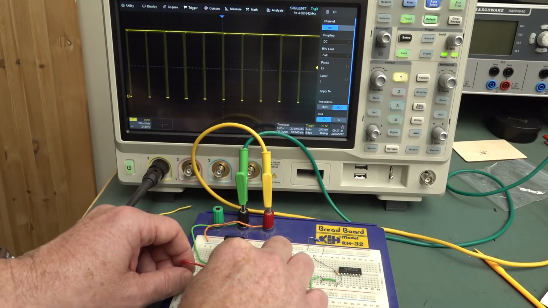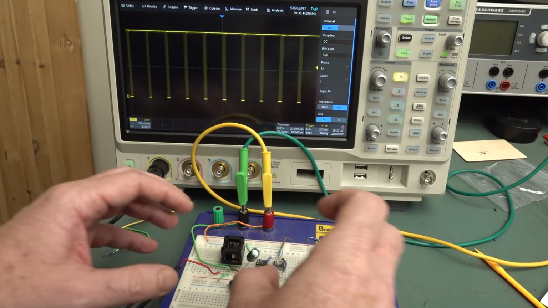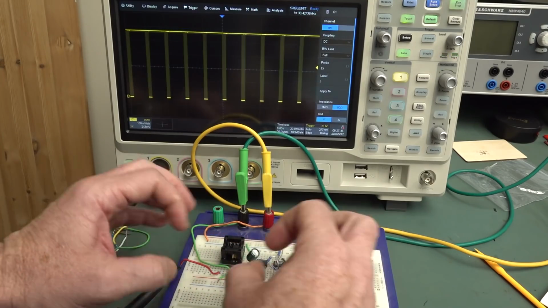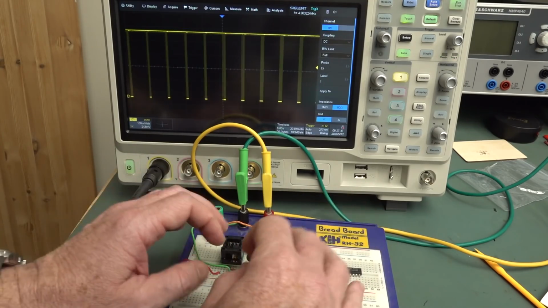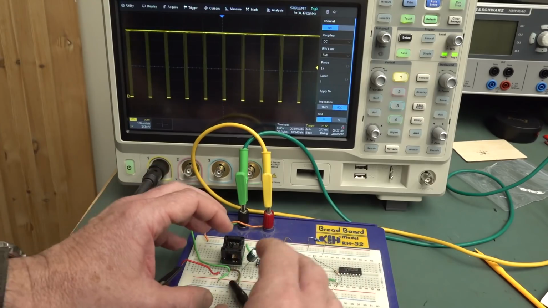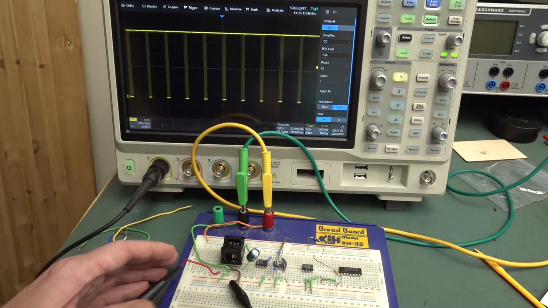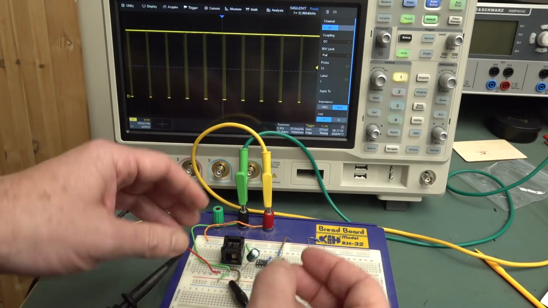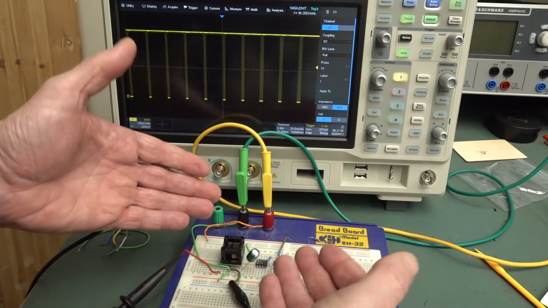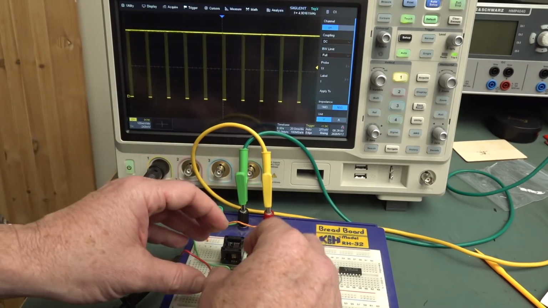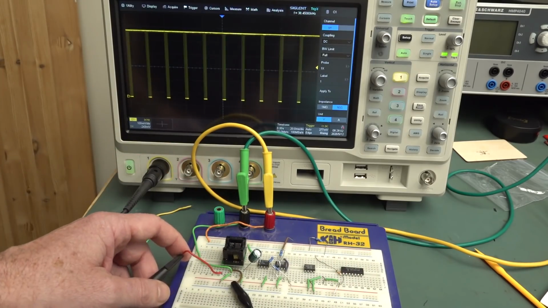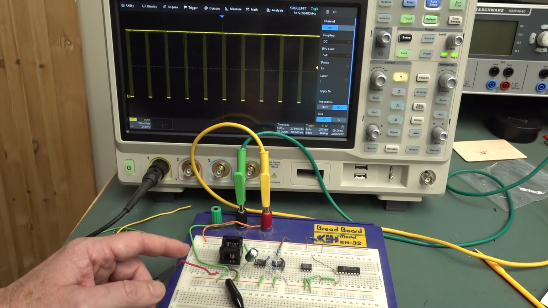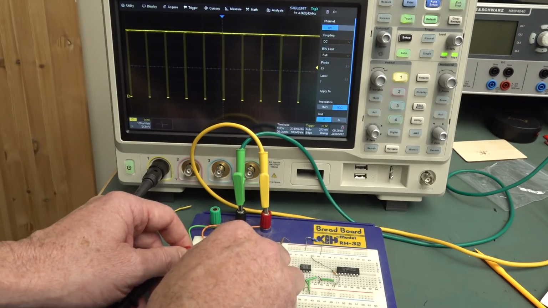When you start seeing weird stuff like this happening, and spooky action at a distance, you have to assume that there's some sort of floating input happening, and it's of course picking up the 50 hertz from my fingers. As I get close, there's capacitive coupling through the air into the pins. Now, of course, this thing doesn't use... Oh, there we go. I can make it die completely.